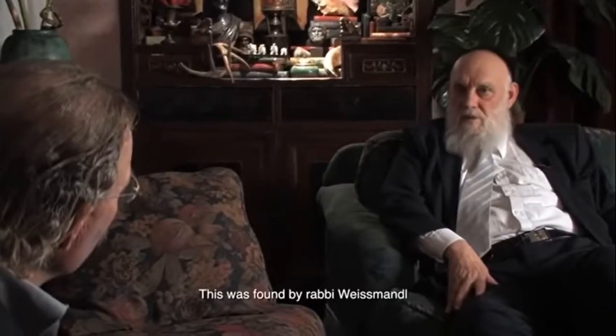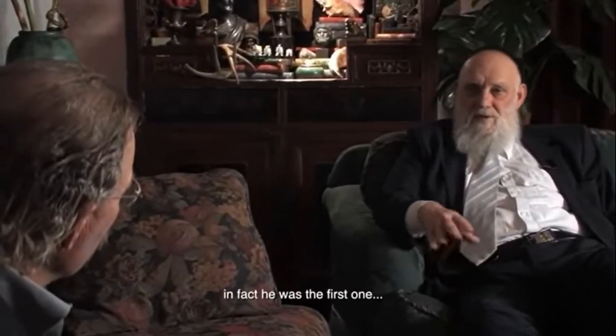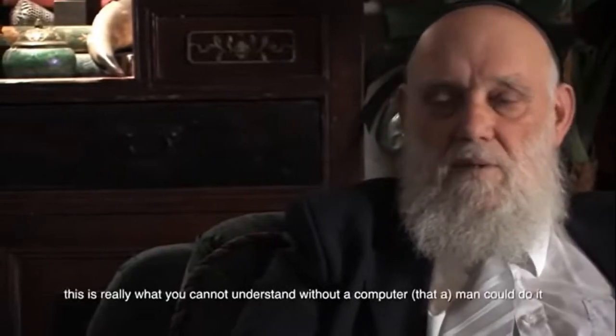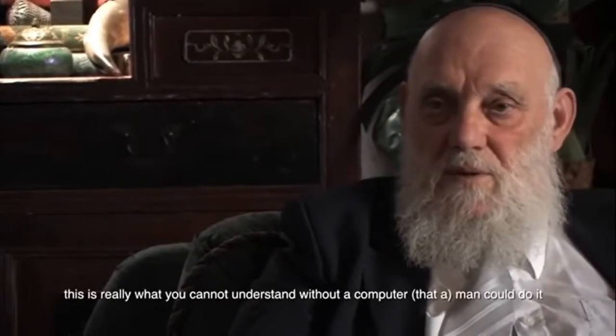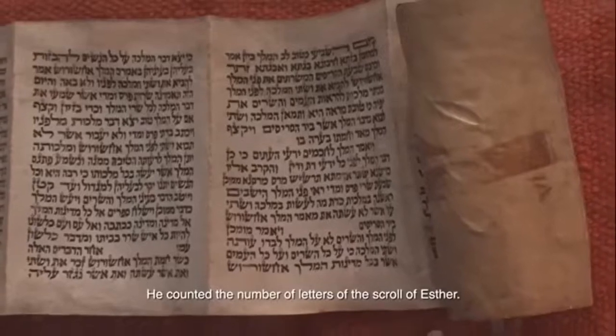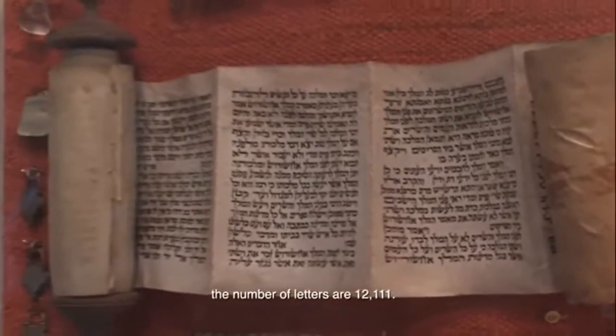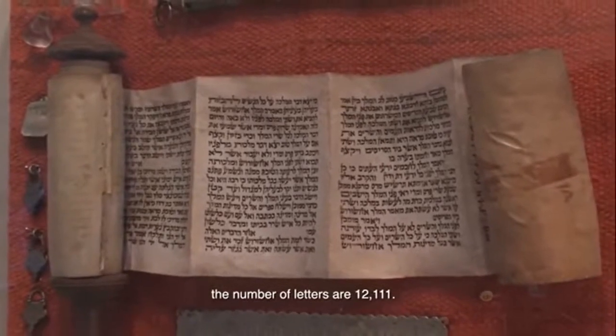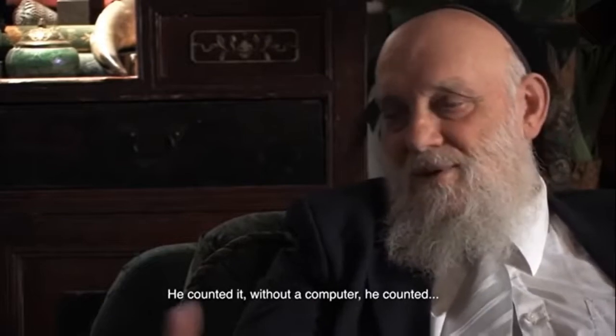The book of Esther is not part of the Torah, but you discovered something fascinating, extremely interesting in the book of Esther. Explain that to us. This was found by Rabbi Weizmann. In fact, he was the first one who brought it, and he would count on 3x5 cards. Now, what he did is amazing. This is really what you cannot understand without a computer. A man could do it. He counted the number of letters of the scroll of Esther. The number of letters is 12,111. He counted it without a computer.